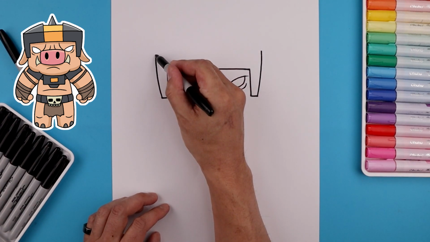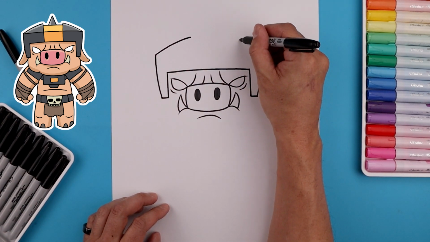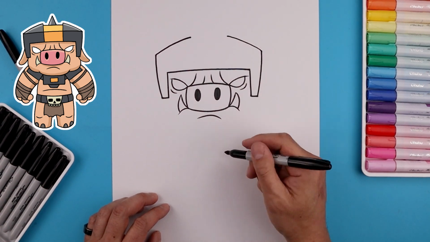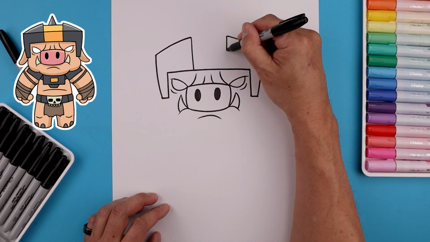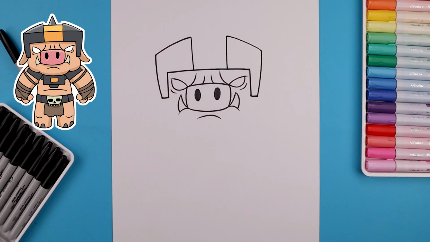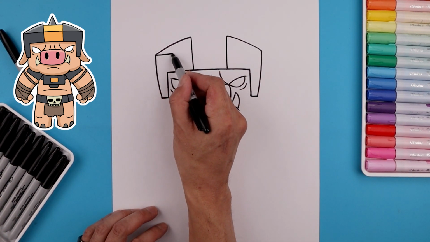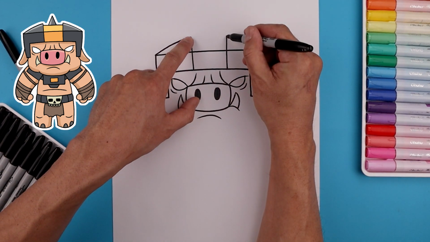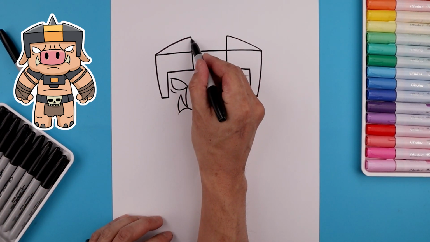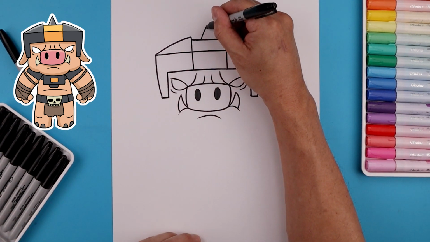From here, bend this up and then in. Come up towards the same height on the right side. And then from here, draw a straight line coming all the way down. Let's connect these 2 points with a straight line going across the middle. And then from these 2 points, step down, draw another line. And we'll add a spike in the center of the helmet.